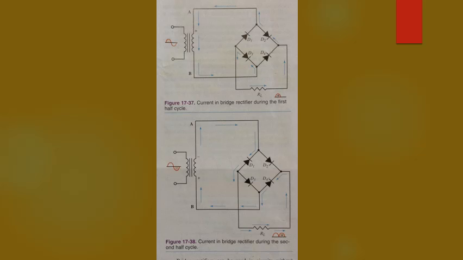Bridge rectifiers. It is not always necessary to use a center tapped transformer for full wave rectification. Full secondary voltage can be rectified by using four diodes in a circuit called a bridge rectifier, figures 17-37 and 17-38. Two circuits are shown so that the current can be observed in each half cycle.